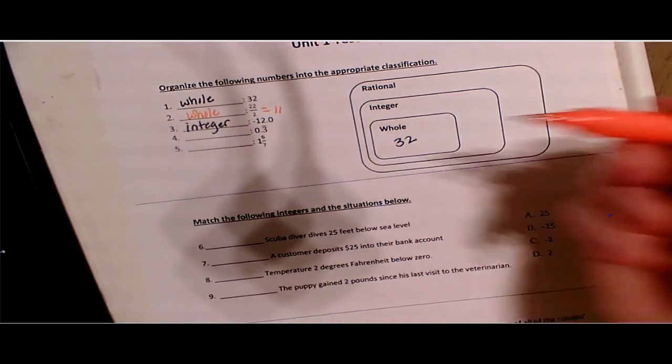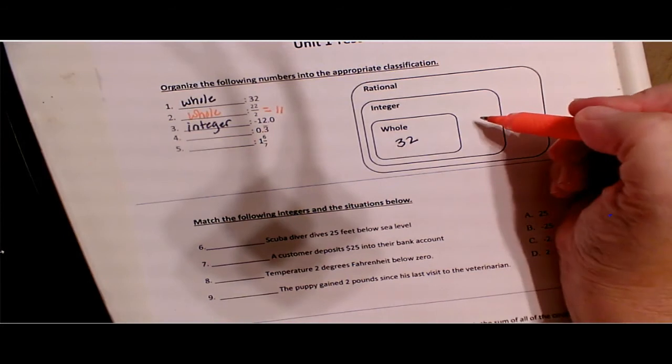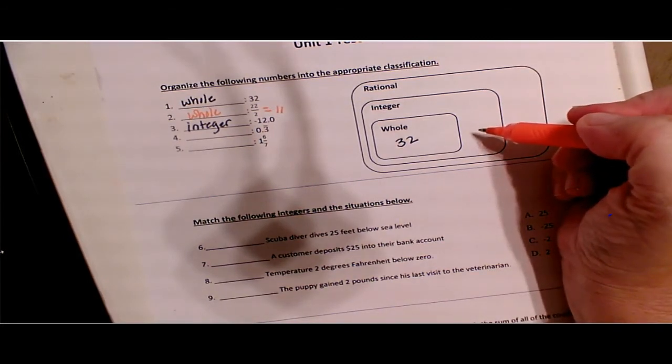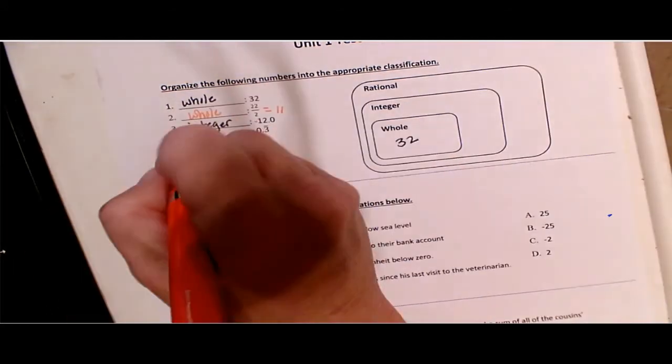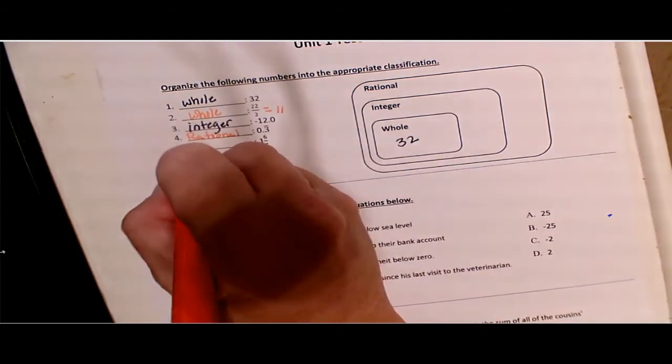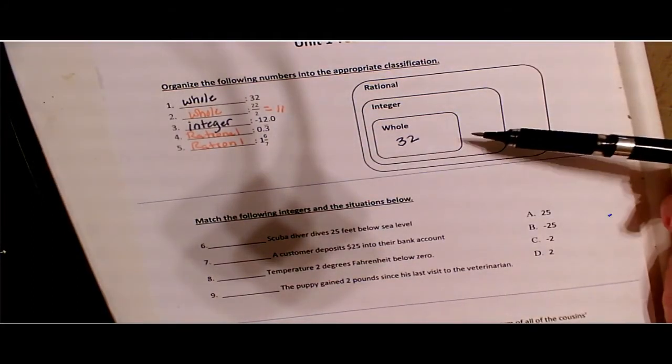Three repeating. Remember, integers cannot have decimals, and integers cannot have fractions. So this has to be a rational. 1 6/7. This is a rational. I cannot do anything with 6/7, and integers cannot have fractions, and it cannot have decimals.